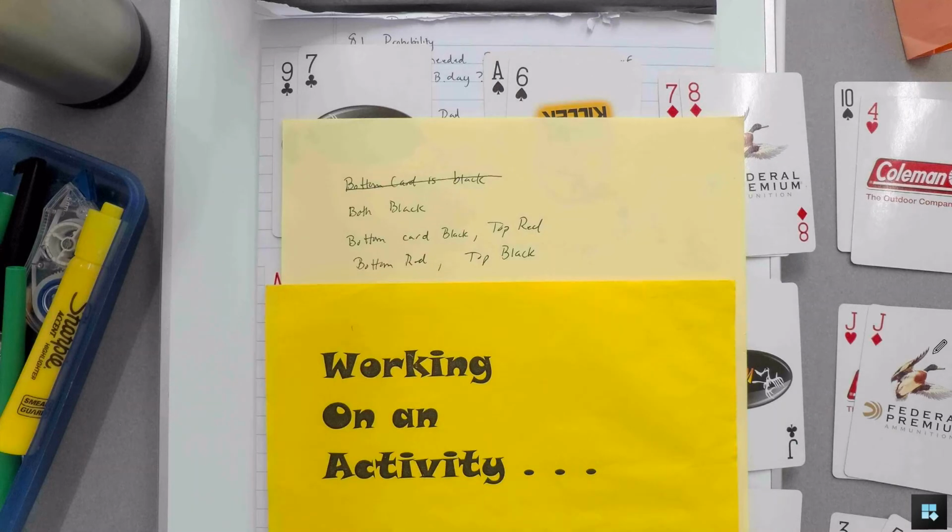Two. There's so many black and red. Three. It's a lot harder on the computer. 4. 5, 6. Okay, so that's a 5, 6.